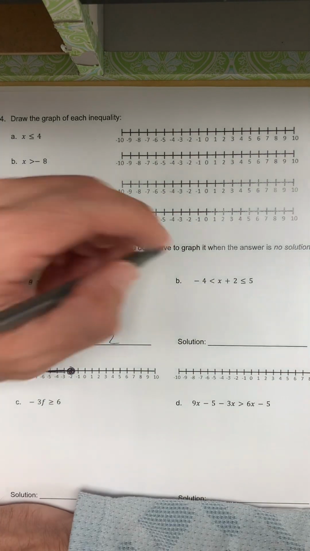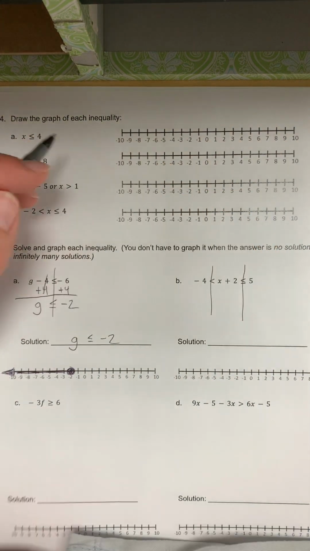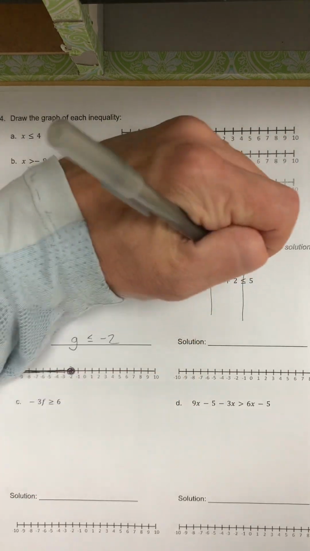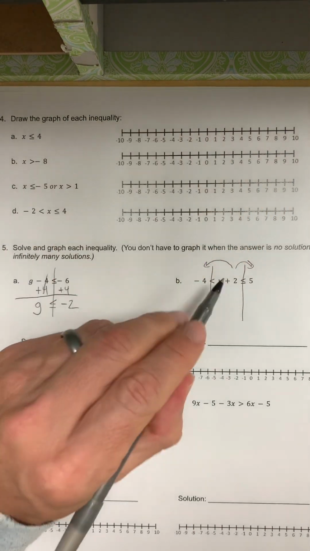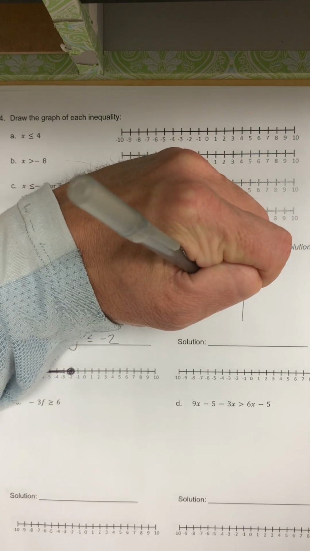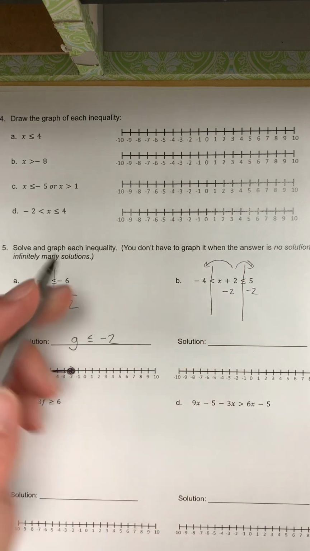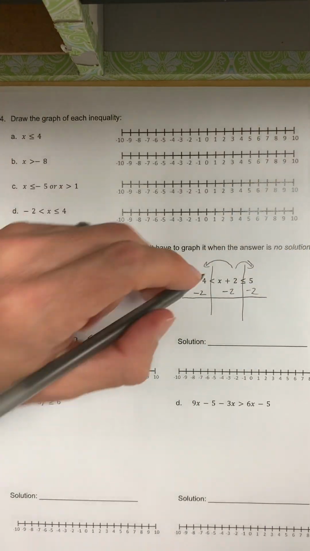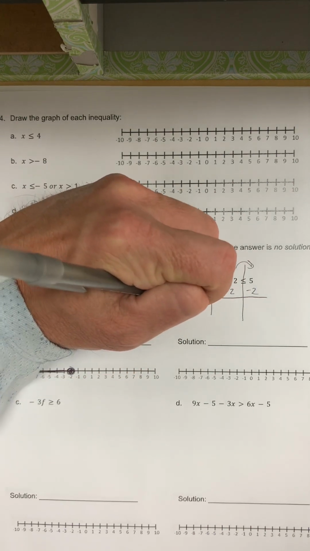So in part B, we want to solve, which means we need to get x by itself. So we need to take this +2 and move it. And we need to move it over here, and we also need to move it over here. So this is x plus 2. The opposite of adding 2 would be to subtract 2. So -2. And then we need to move it over there. We also need to move it over here. So we'll go like that. Okay. So -4 minus 2 is -6.